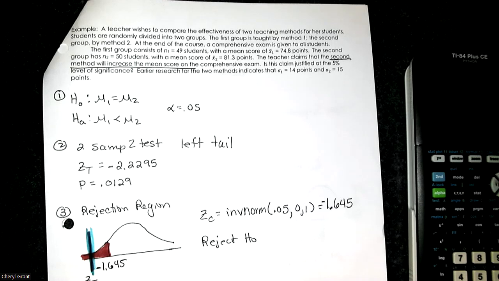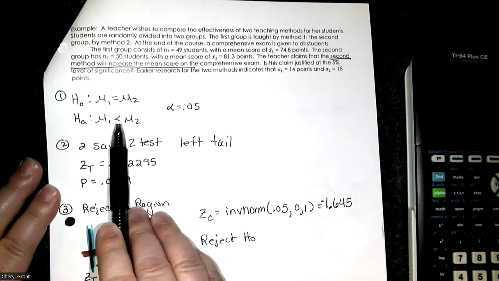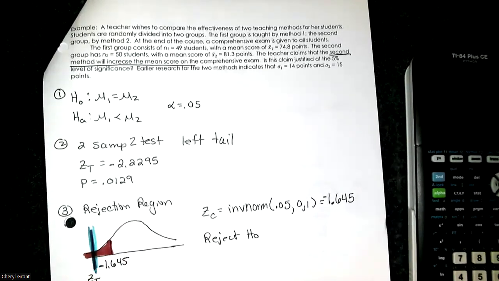And then the alternative: she's saying that method 2 is going to make the mean from that group bigger. So when we state this, we're going to say mean 1 is less than mean 2, because mean 2 should be bigger, according to the claim statement. Is everybody okay with the way I set that up?